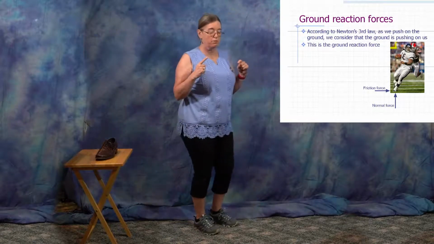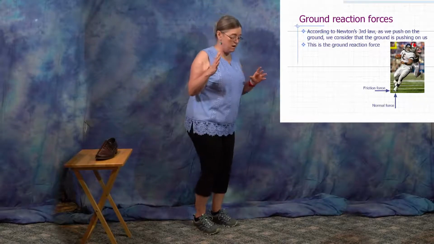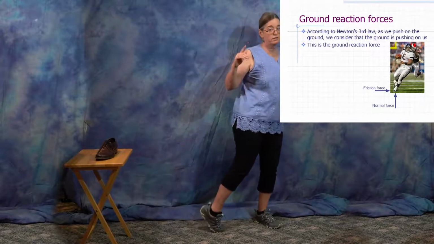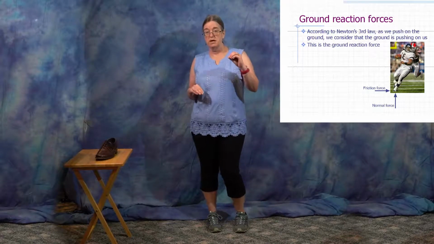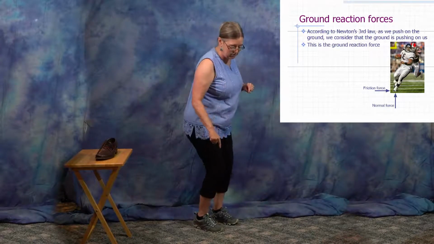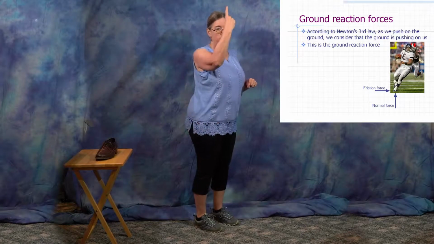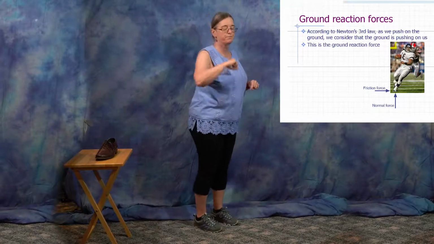As we've talked about with Newton's third law, as we push on the ground, the ground pushes back on us, and that is in both directions. As I push down on the ground, it's going to push up on me and I'm going to go up.